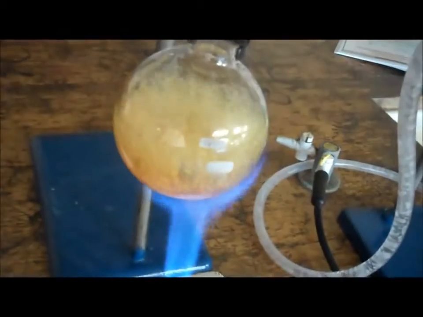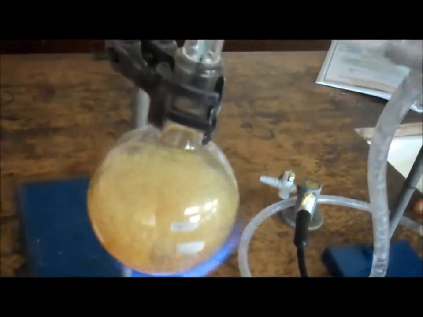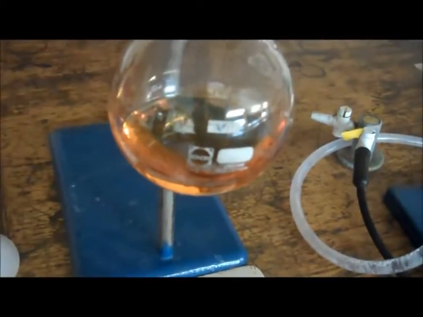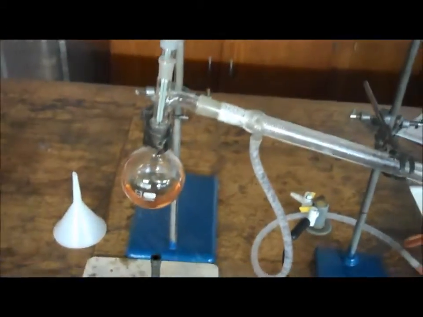You can see the liquid is now starting to boil, and soon it will start to move down this condensing chamber, which you can see here, and eventually it will be collected in this test tube, which you can see happening right now. Now you can see I've got two separate liquids, my orange liquid in here, and in here my ethanol. So two miscible liquids separated by their boiling points.